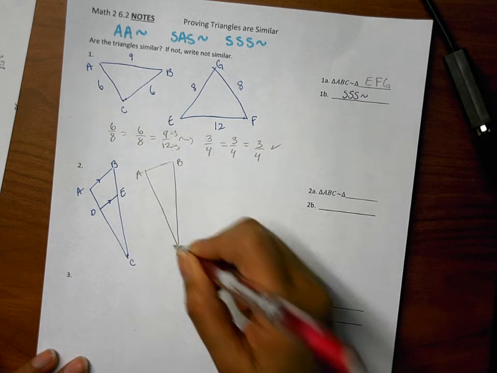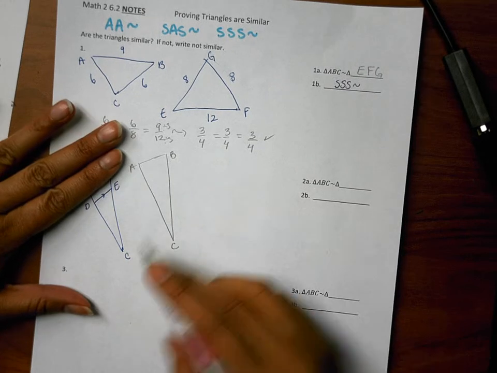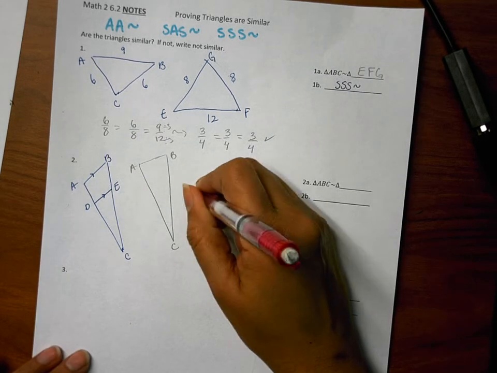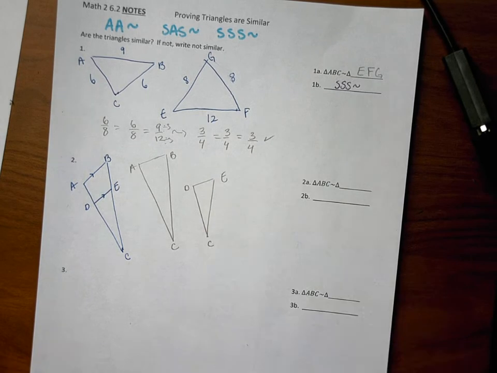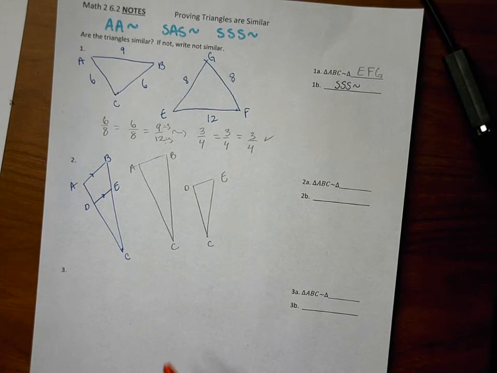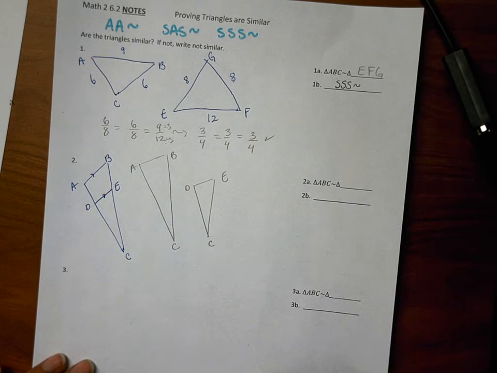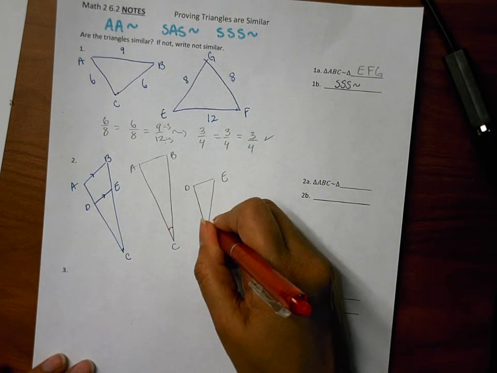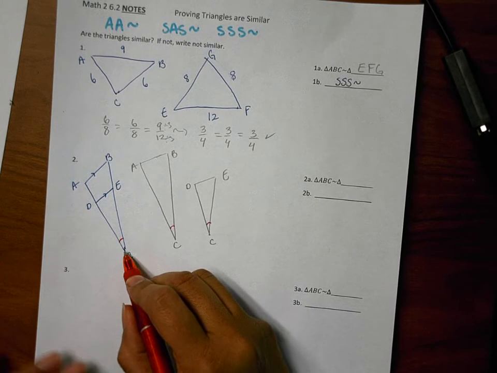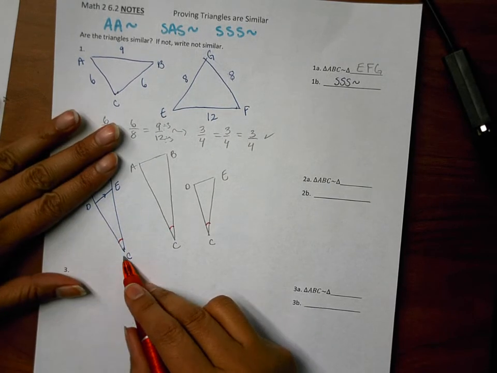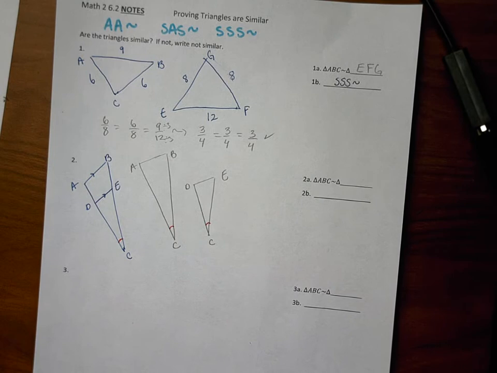I'm just going to redraw it without the smaller triangle inside. A, B, C, and then the smaller triangle is the DEC. D, E, C. Now we can see that they overlap in corner C. Angle C is congruent. Why is it congruent? Because they overlap in that corner. ABC has angle C, as well as DEC has that same angle C, so it is congruent.